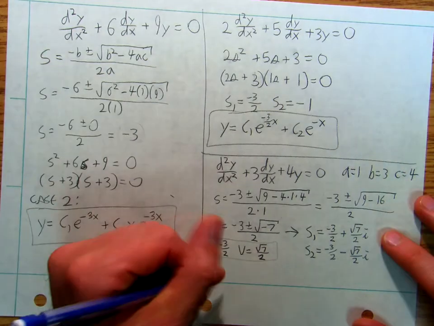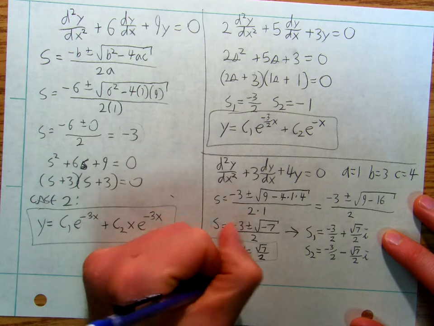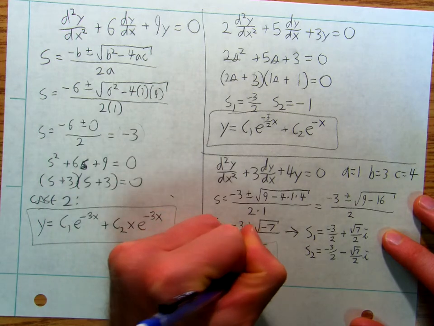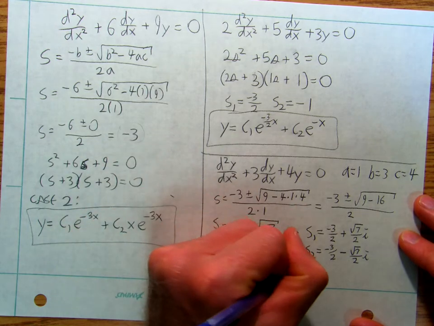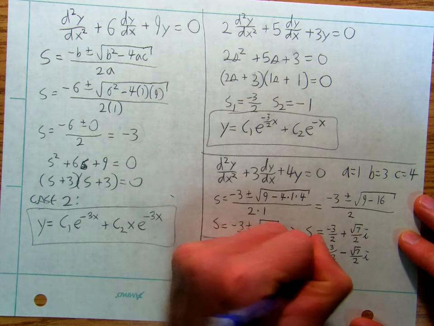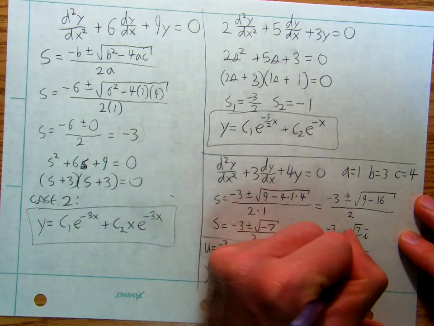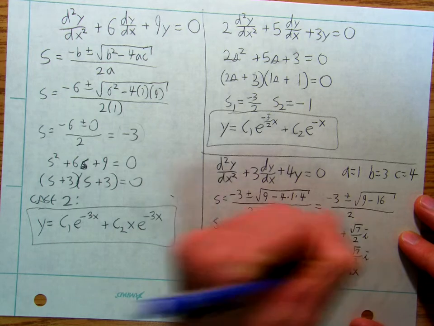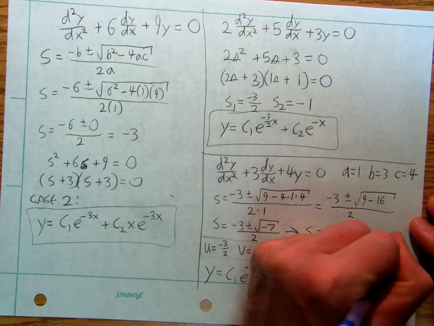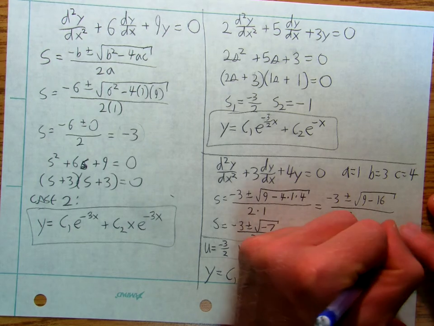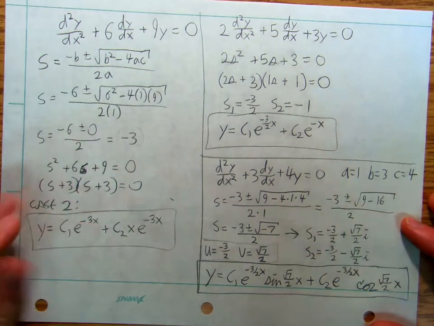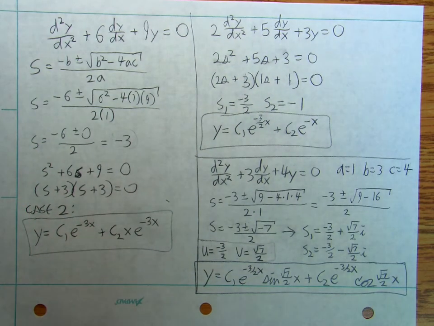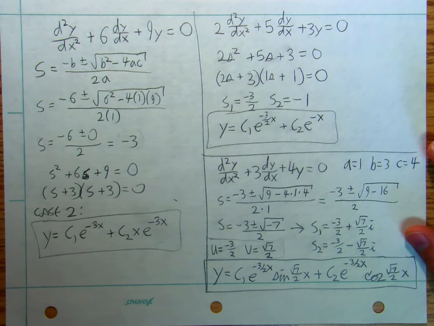And so y is equal to c1 e to the negative 3 halves x sine of root 7 over 2 x plus c2 e to the negative 3 halves x cosine of root 7 over 2 times x. And that's that solution. Okay, and so that's what I have to say in that video. And then if you like that one, next one is going to be even crazier.